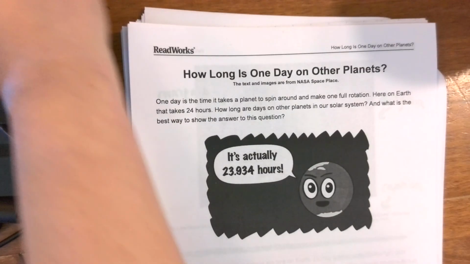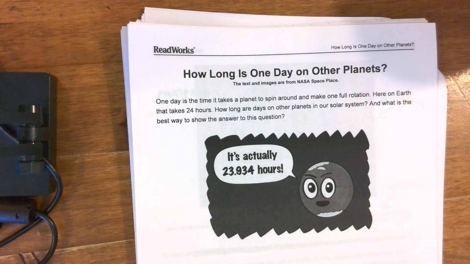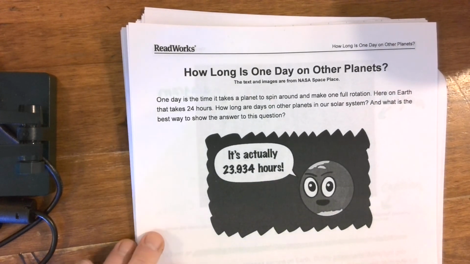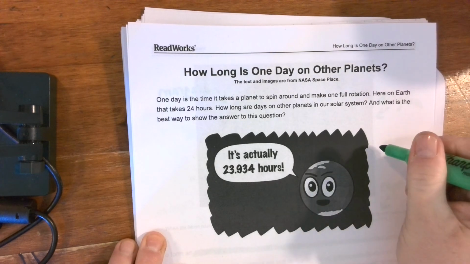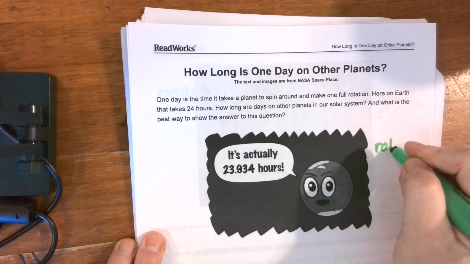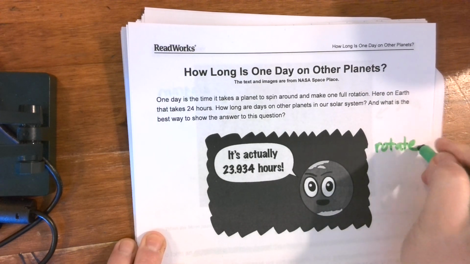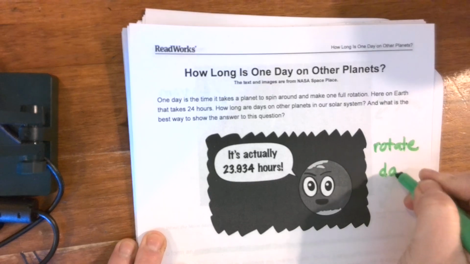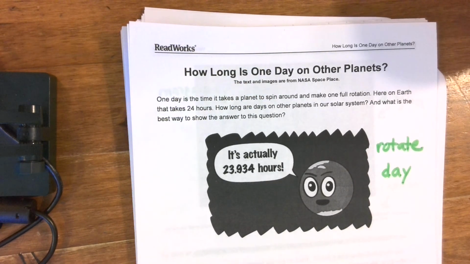So today our reading, and I'm going to get my highlighter out. You're welcome to highlight if you've printed this out as well. Our word we're working on today is the idea of a rotation, or to rotate, which is the length of a day. And we're going to compare all of the days of the planets to what we know, which is the day on an Earth.